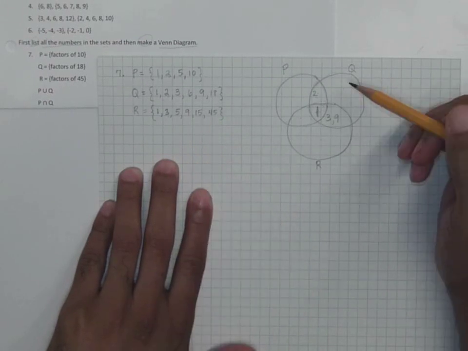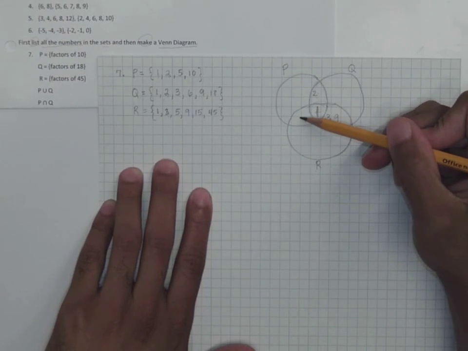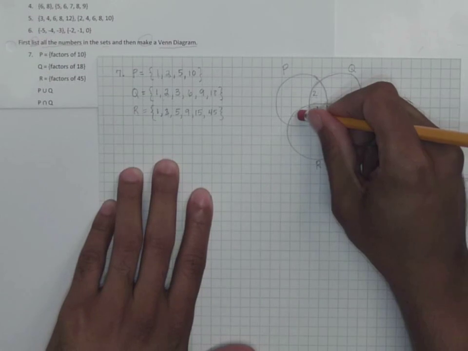All right? See if you can pause the video now and see if you can figure out what goes here. And then we'll check in and see when you're done. Unpause the video to check in.